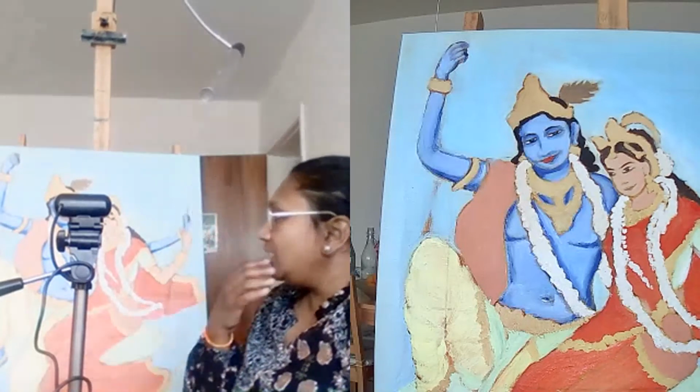Before we get started, let's do a short recap of what we have done so far. We started with layer one on the canvas: understanding references, selecting references, and also planning and plotting. Layer two was more on blocking, which you can also call filling.